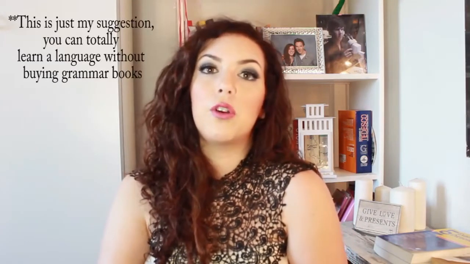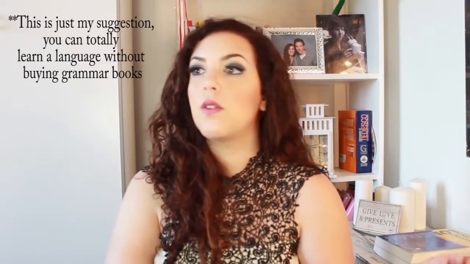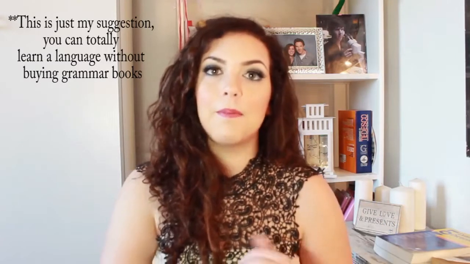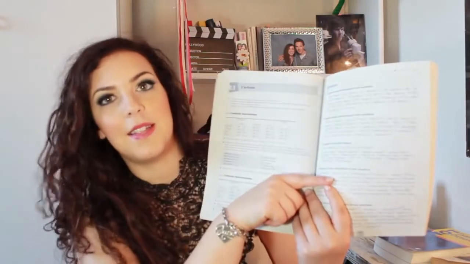You can buy this sort of book in bookstores or on Amazon or eBay, everywhere. This is an example where there is the grammar explanation and the exercises. The next tip I'm going to give you is to check online, obviously, and on YouTube. There are so many YouTube pages about languages. YouTube is pure gold if you want to learn a language.